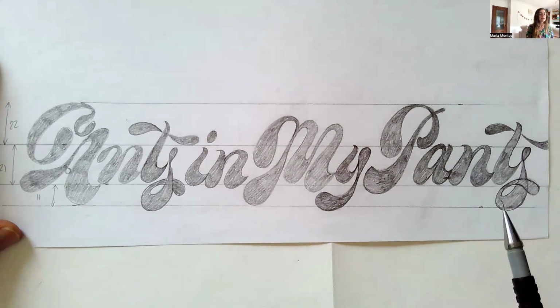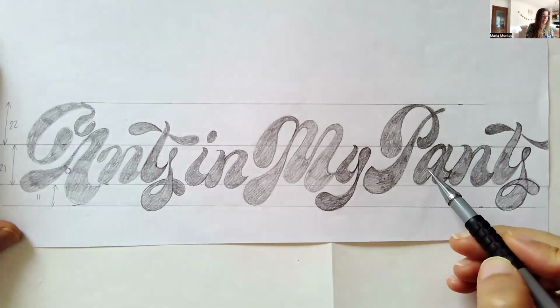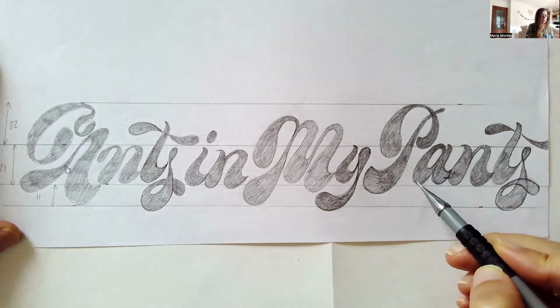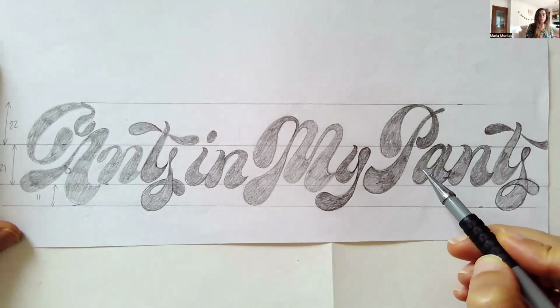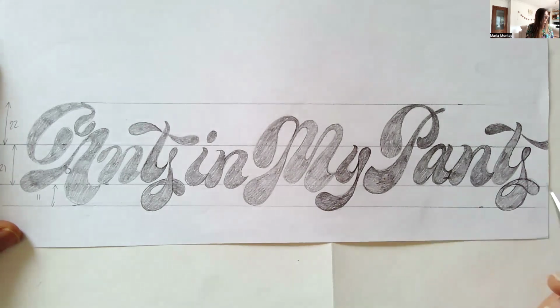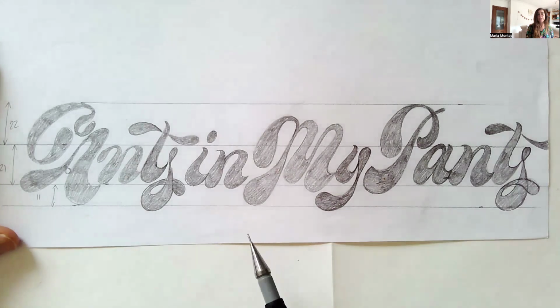So I wanted to try a variation where there is a lot of space and a lot of weight at the bottom of the lettering. This is something I have hardly worked on, and it was new for me.